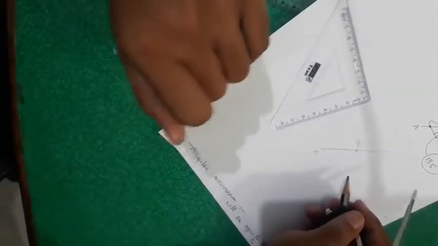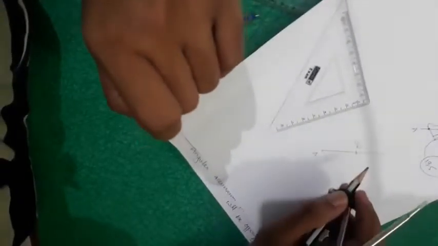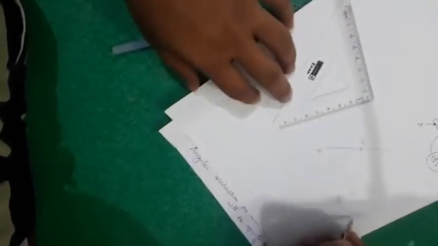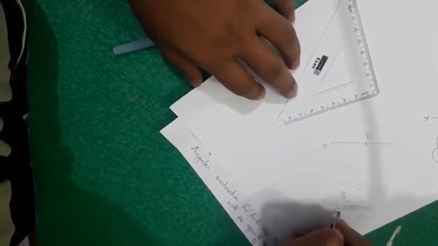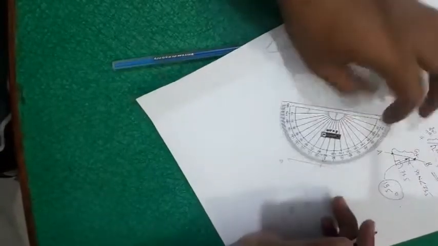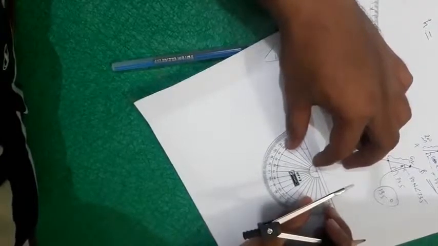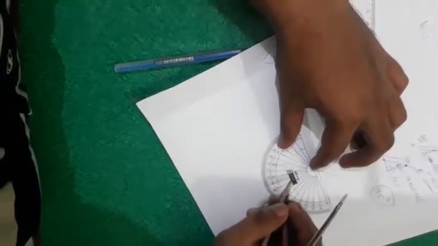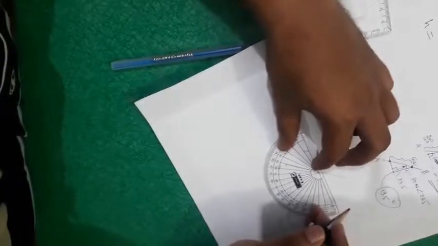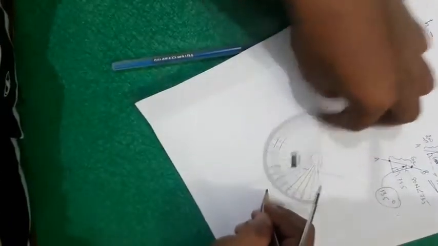So we can mark 90 minus 73.5, that is 16.5, 16.5 from here to 90. So exact 90 will be somewhere around here.